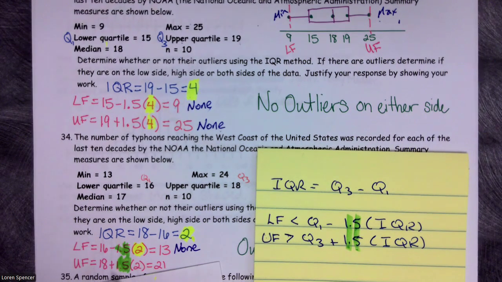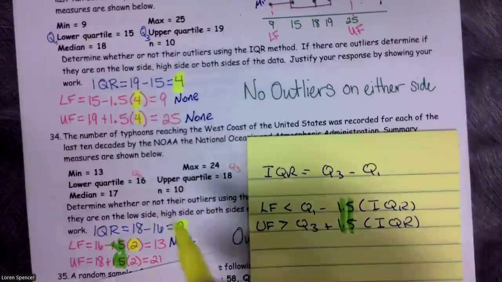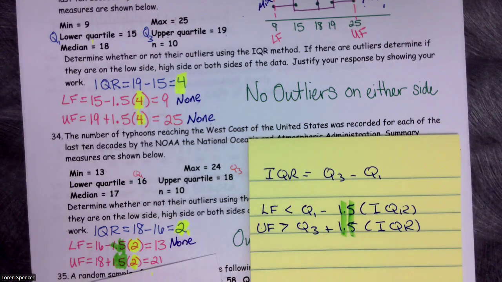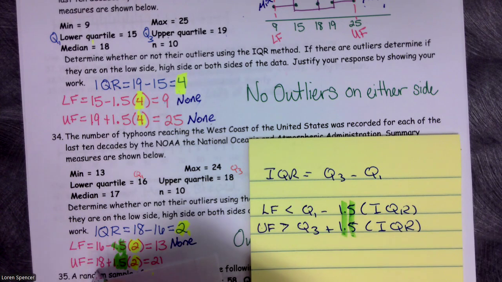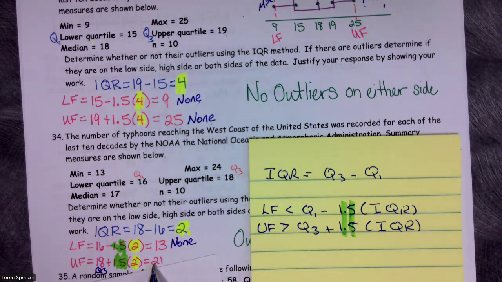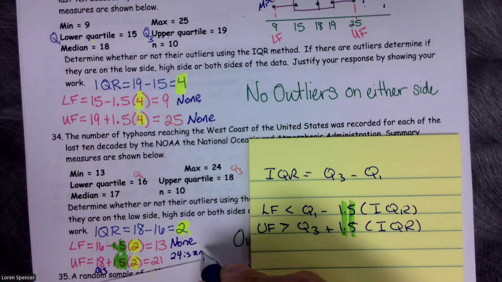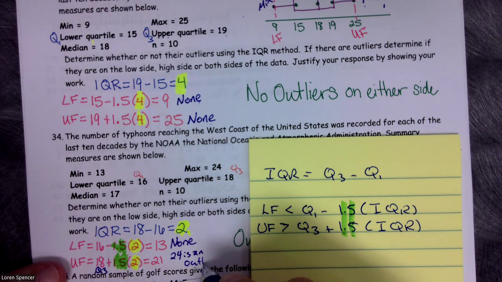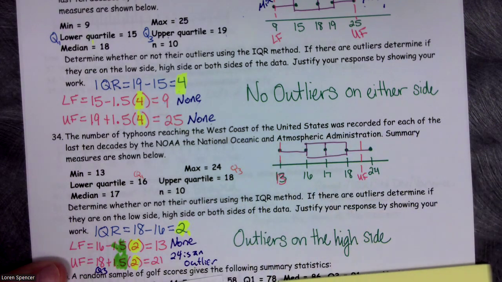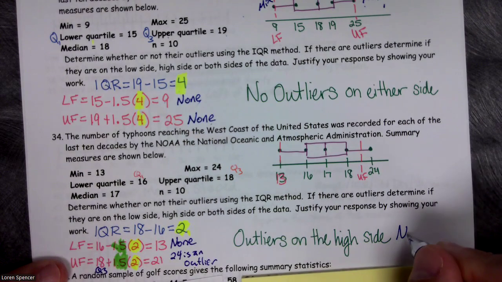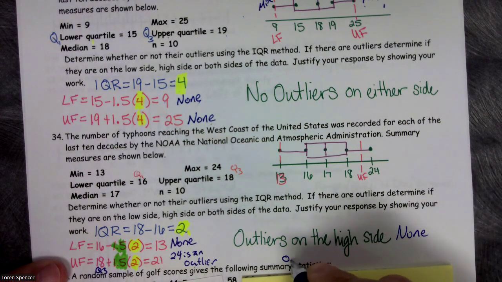All right. On the high side, we have 18 plus 1.5 times 2. Remember, this 2 is our IQR. 18 happens to be our Q3 value. So when we do that, we get 21. Well, our max value is 24. So 24 is an outlier. So we definitely have outliers on the high side. Outliers on the high side, none on the low side.